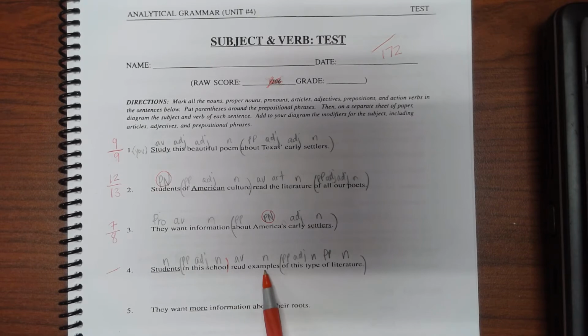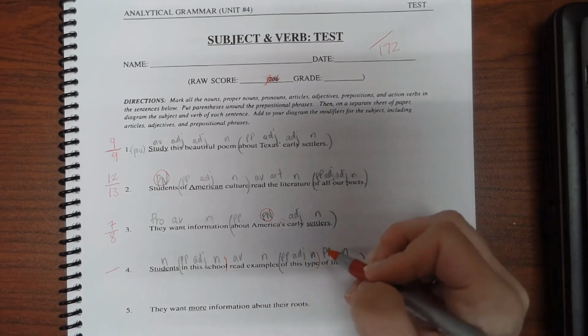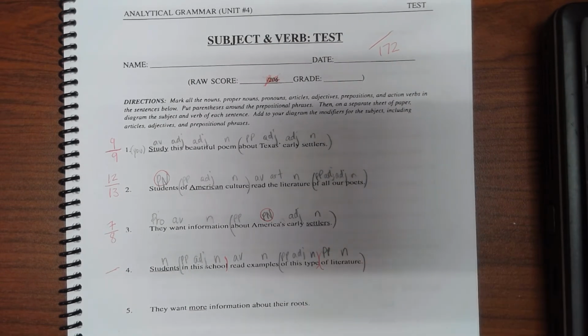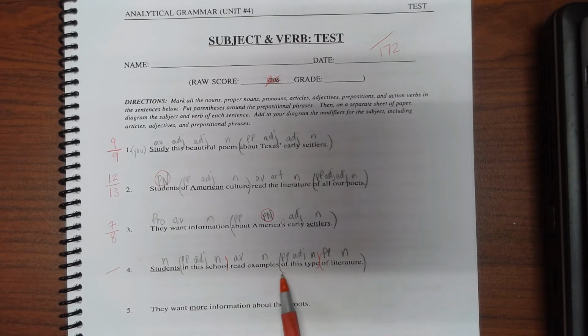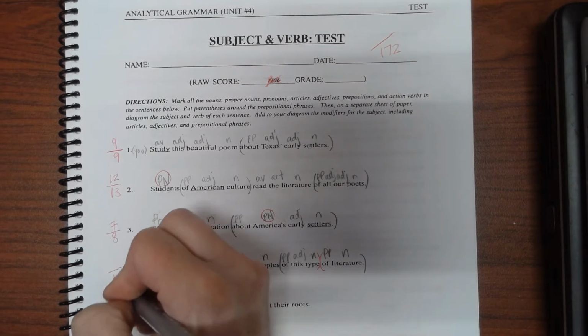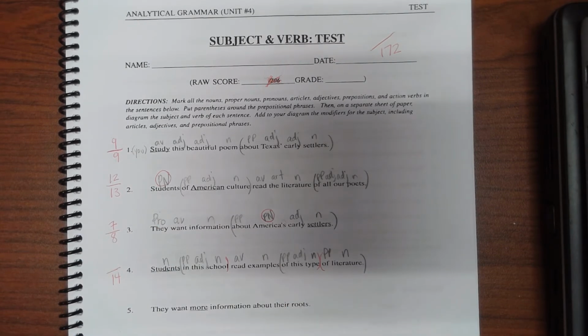Read is an action verb. Examples is a noun. Of this type of literature, of this type is a prepositional phrase. Of is a preposition. This is an adjective. Type is a noun. Of literature is a prepositional phrase, and I have of as a preposition. Literature is a noun, but I'm missing that parenthesis. So, in this sentence, there are 1, 2, 3, 4, 5, 6, 7, 8, 9, 10, 11, 12, 13, 14 total points. I wonder if anybody can figure out how many points they lost.